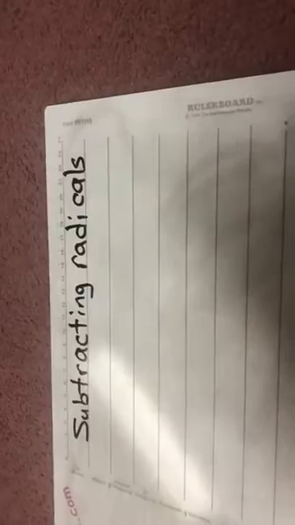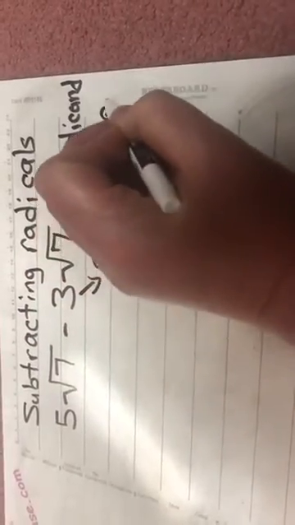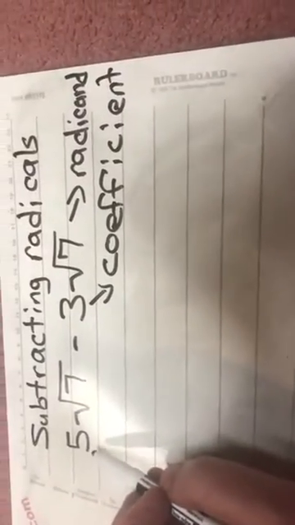This is very basic. Once again, if we look at a couple of examples, we're going to go 5 and the square root of 7 and subtract 3 and the square root of 7. Okay? So remember what I have here. My 7 and my 7, they're what we call the radicands. So that's my radicand. The 3 is what we call the coefficient. We went over that yesterday.